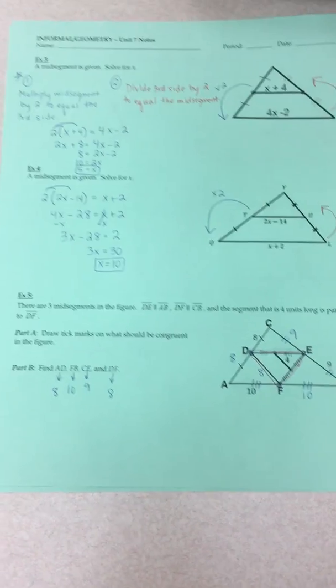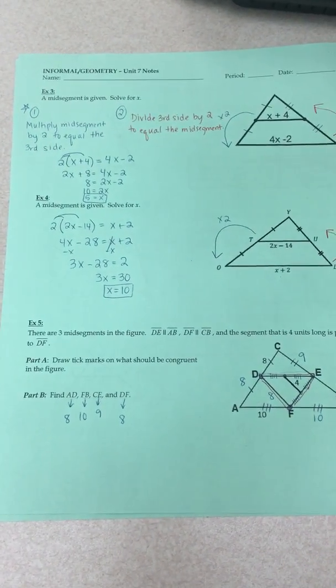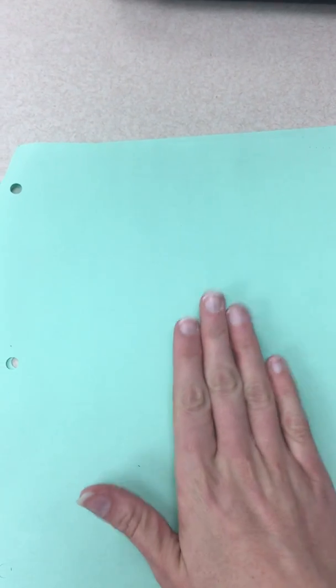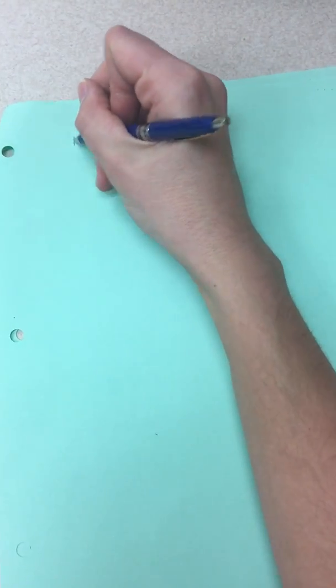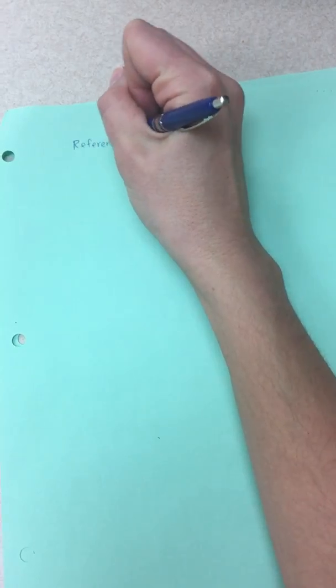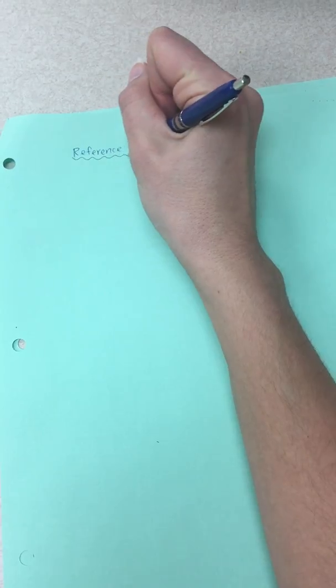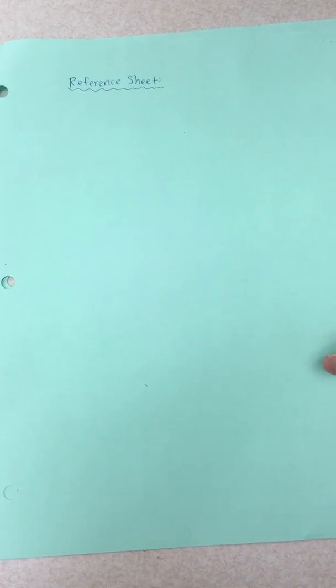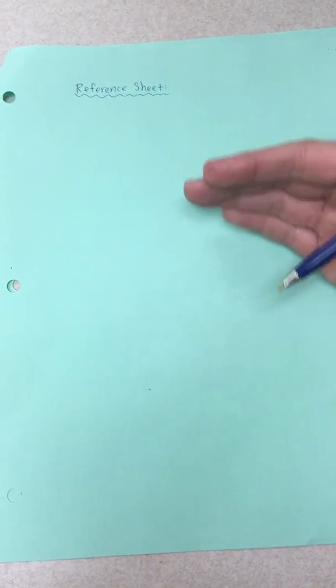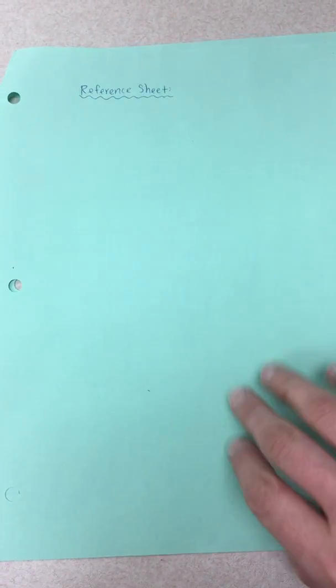Okay, that's it for the notes. If you are in my block class, you'll notice that there is an extra sheet stapled to your notes. I want you guys to start making a reference sheet because we have a quiz on Friday. So I want you to start writing down everything you've been learning this week about similar figures. Scale factor, the criterion, and now mid-segment. So start making your reference sheet. Talk with people in your class to get ideas of what you can write down. And then this is what you can use to study off of.